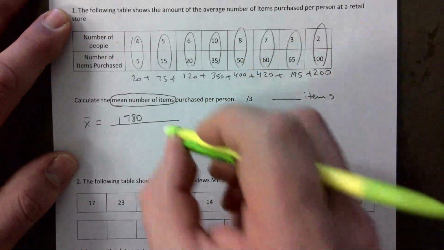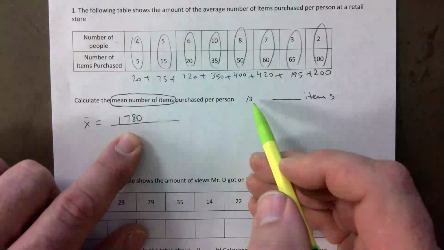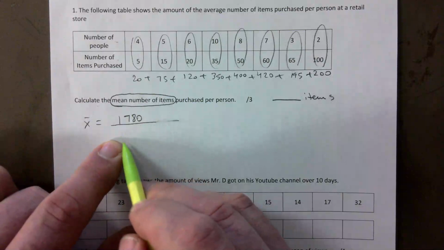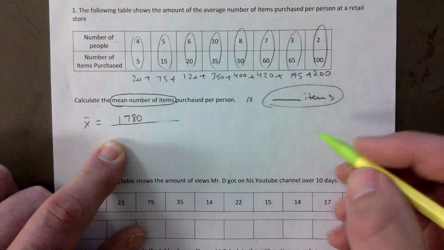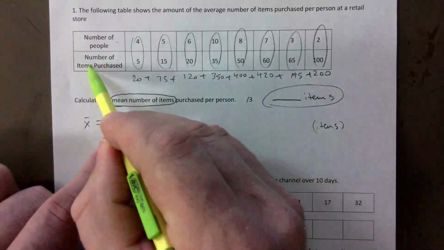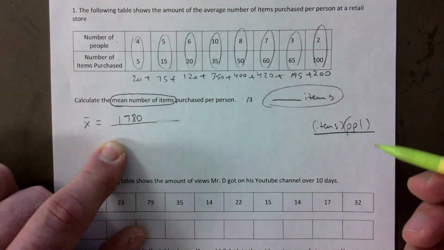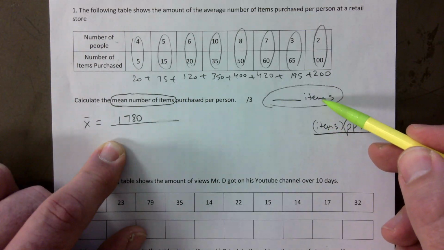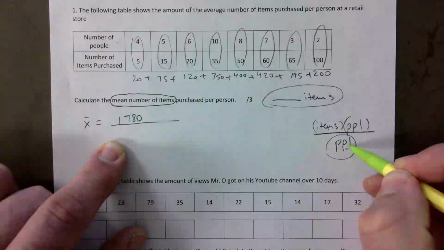And now the kicker is, what do I divide by? Usually these ones are worth 2 marks, so you get 1 out of 2 already for having the 1780. But now you need to tell me what you're going to divide by. And this is the unit analysis. So the whole time you were multiplying the items times people. And you want items to stay. Like you want your final unit to be in items. So you're going to divide by people. The total number of people.